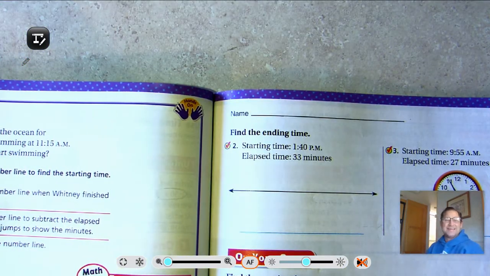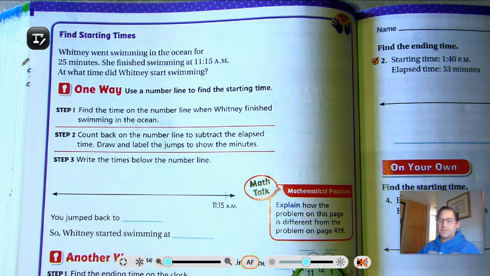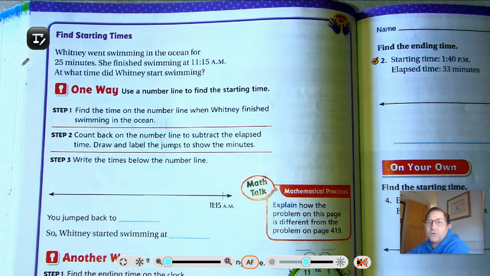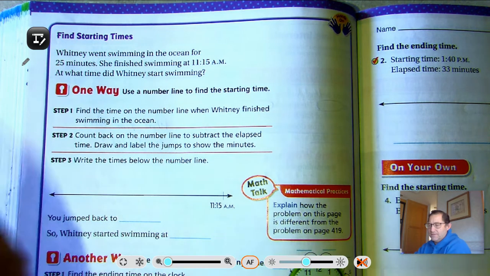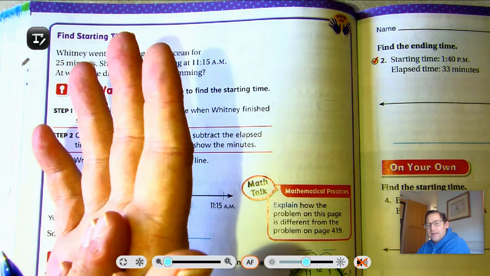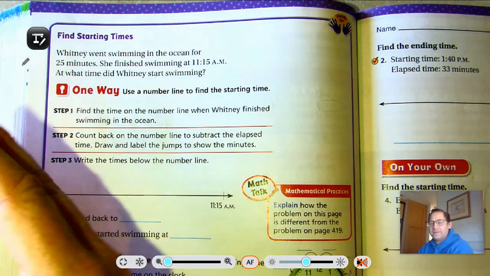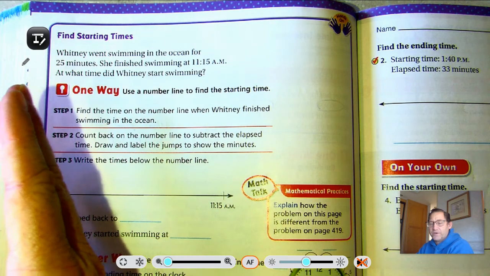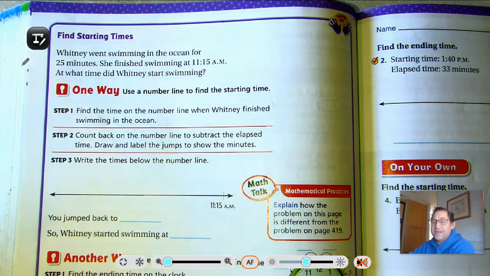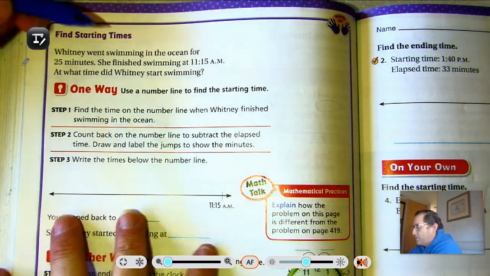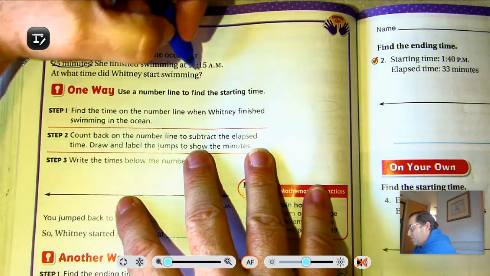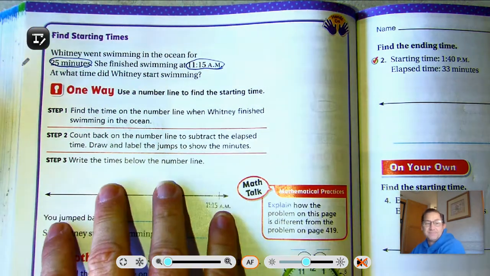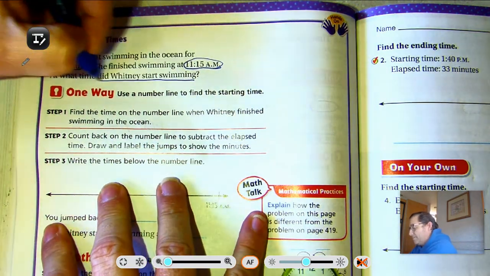What about finding starting times? We just practiced finding the ending times when we know how long something lasts, but how about finding the starting time? In this situation, they're going to give you when the activity ended, and you'll know how long that activity lasted. So we can subtract to get to the beginning time. Whitney went swimming in the ocean for 25 minutes. She finished swimming at 11:15. What time did she start swimming?